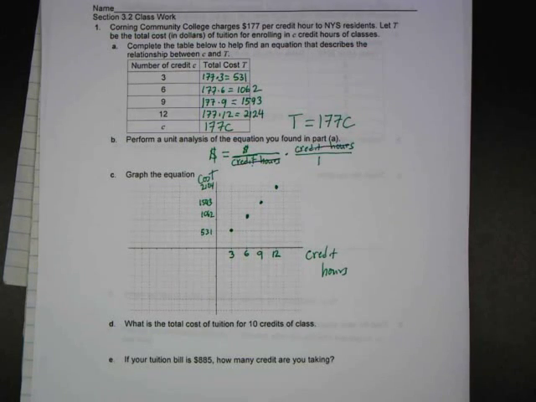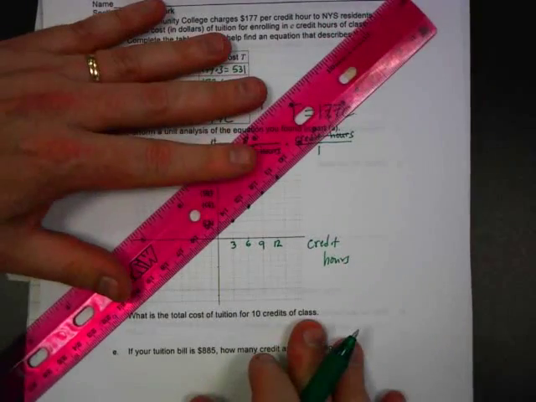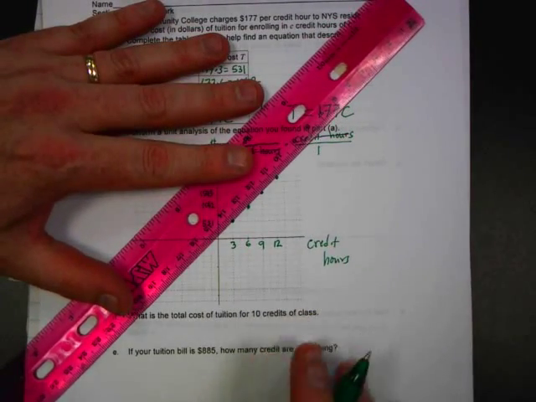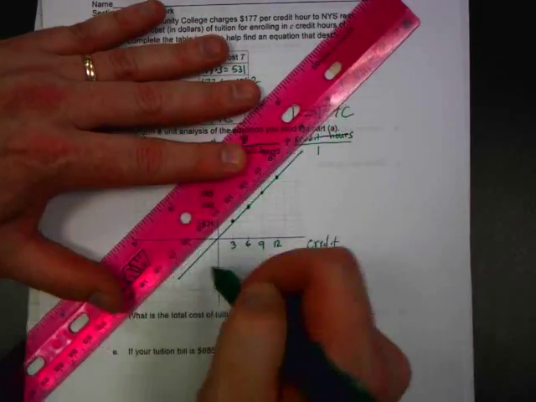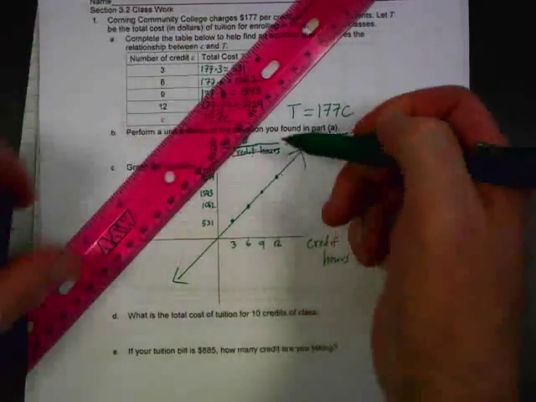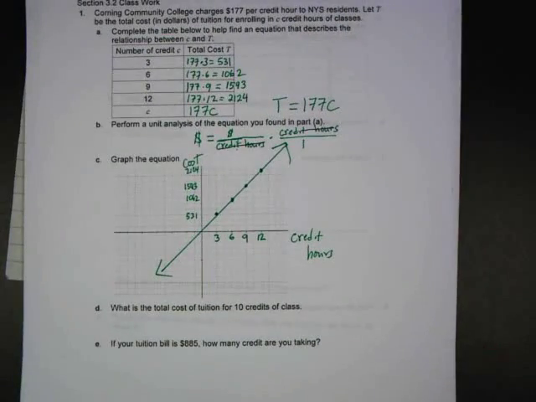There it is. I connect my dots. Questions on that?